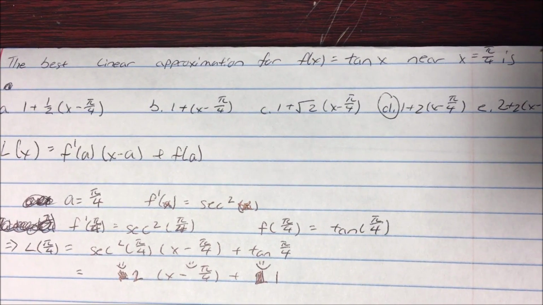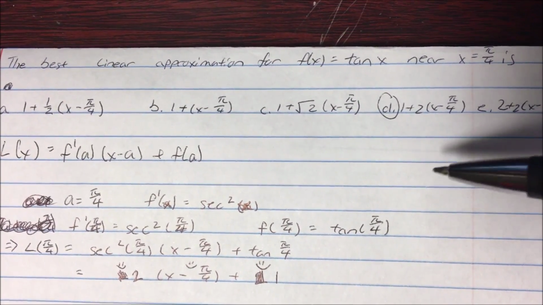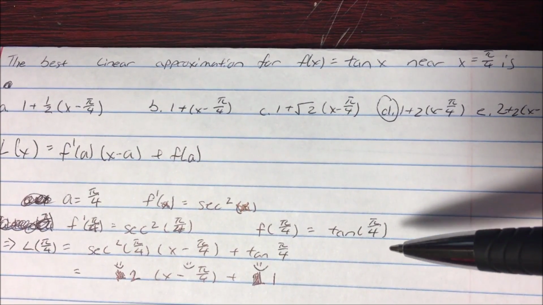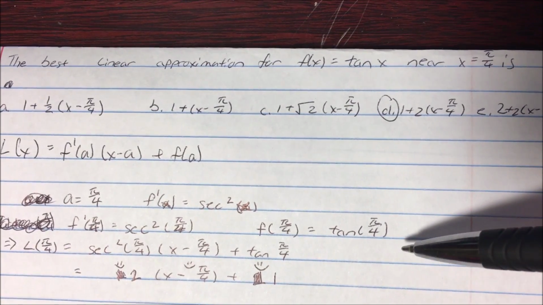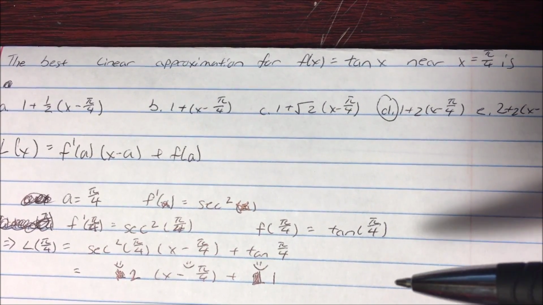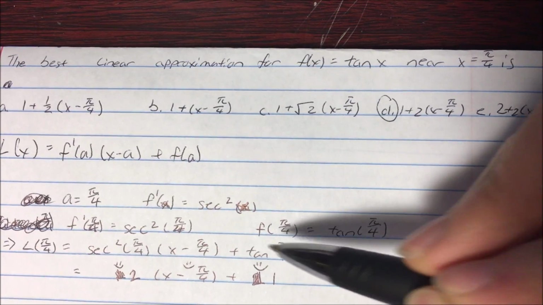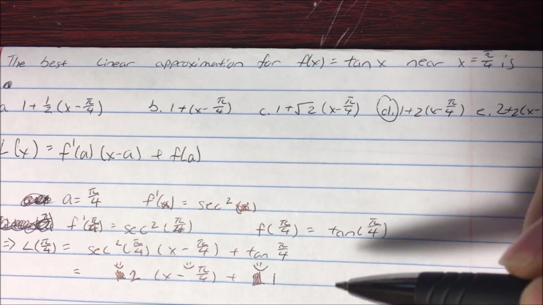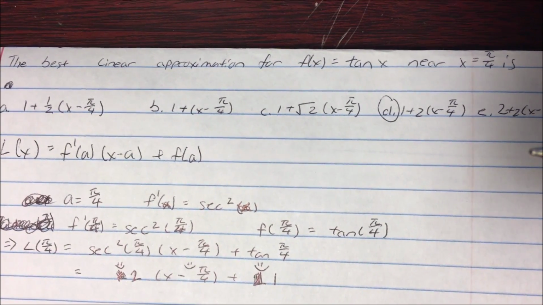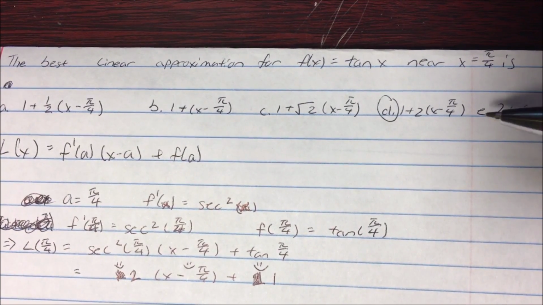And the derivative of f of x is equal to secant squared x. After you plug a into this equation, you should get L of x equals secant squared of pi over 4 times x minus pi over 4, plus tangent of pi over 4. Secant squared of pi over 4 is equal to 2, while tangent of pi over 4 is equal to 1. So after simplifying, you should get 2 times x minus pi over 4, plus 1 as your linear approximation, the best linear approximation formula for this equation, which is answer choice D: 1 plus 2 times x minus pi over 4.